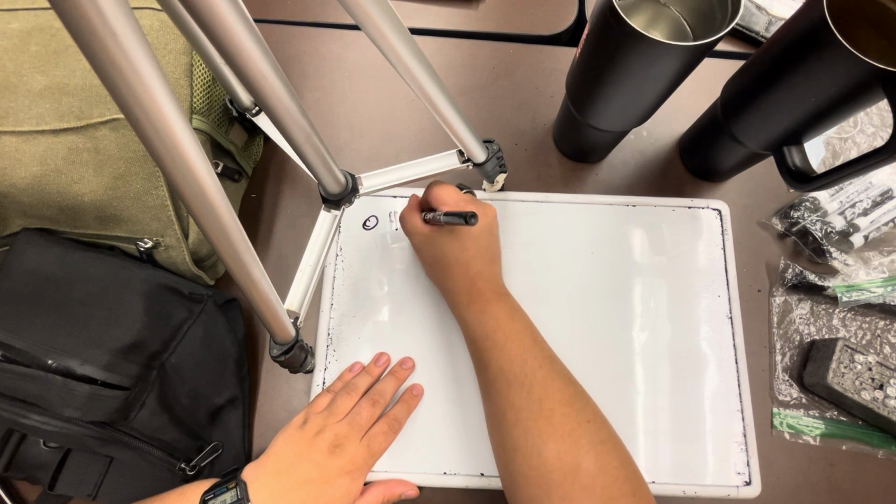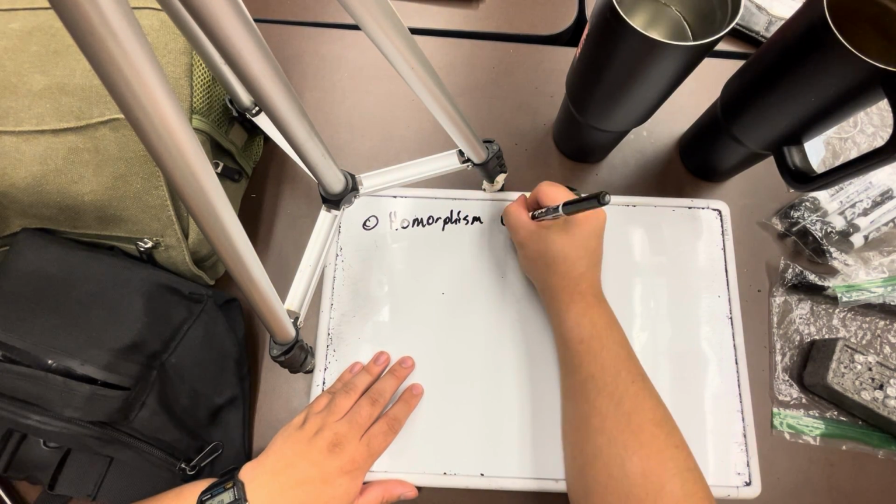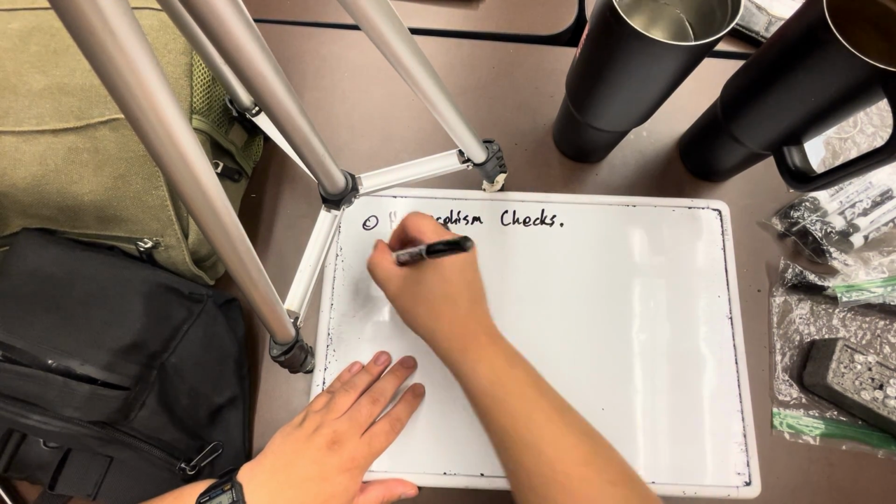Start with the homomorphism checks for each of them.